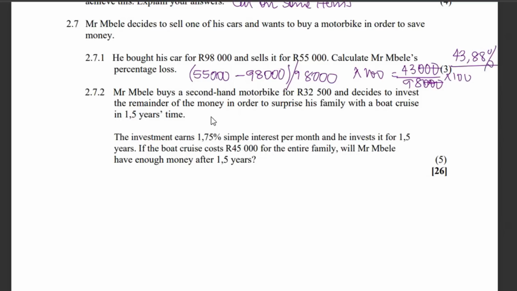If the boat cruise costs 45,000 for the entire family, will Mr. Mbele have enough after 1.5 years?